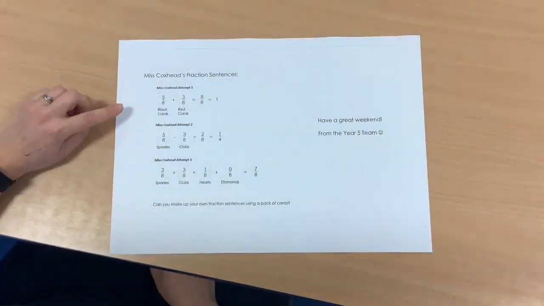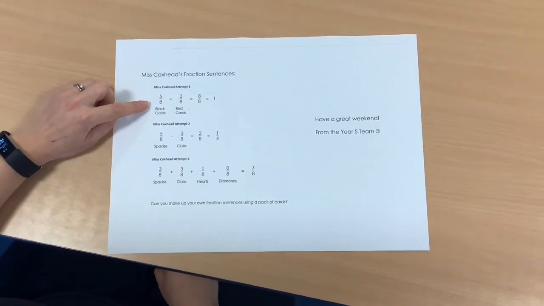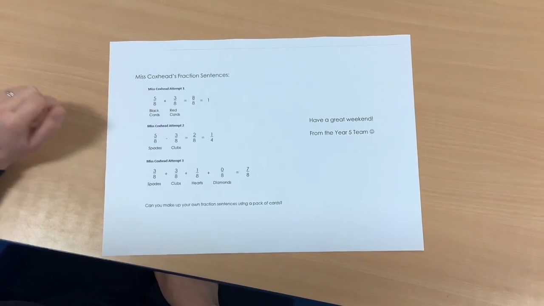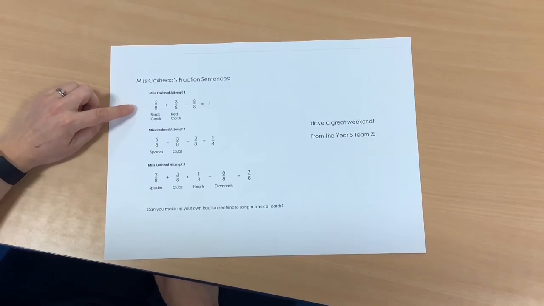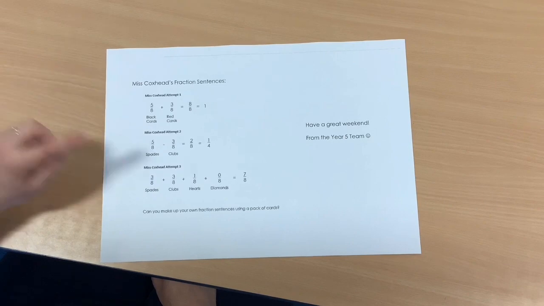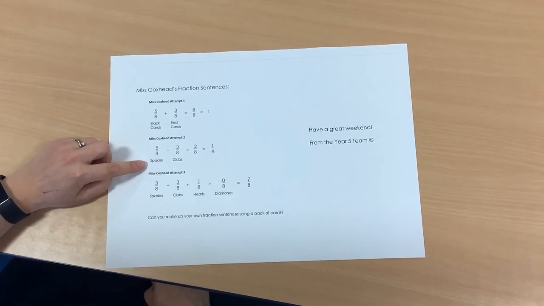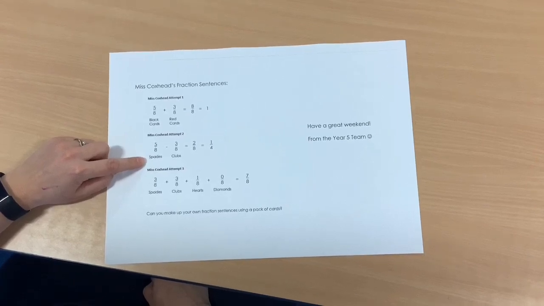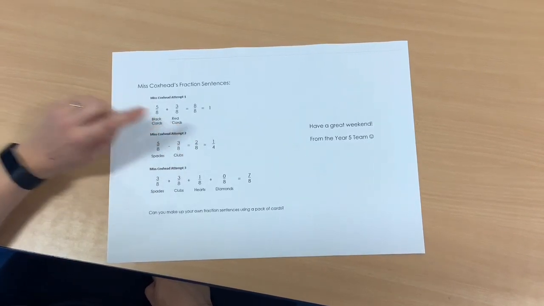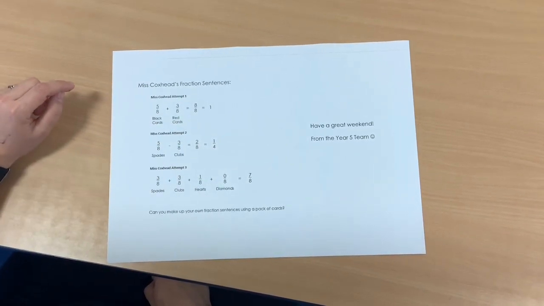Okay, so on Miss Coxhead's first attempt, 5/8 were black cards and 3/8 were red cards. So we made a number sentence there, making one. For the second attempt, there were no red cards. So we took spades, 5/8 of them were spades. We took away the clubs, which gave us 2/8, and then I simplified that to 1/4.